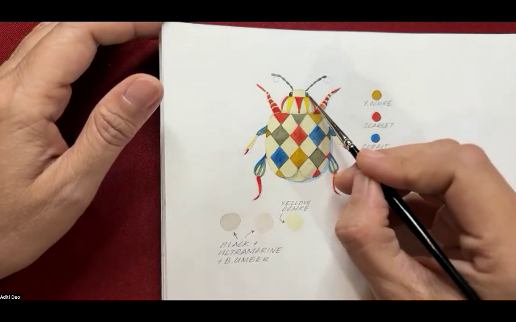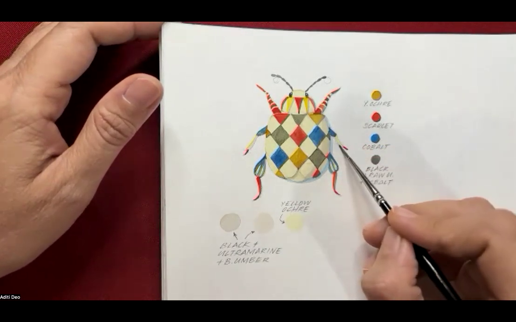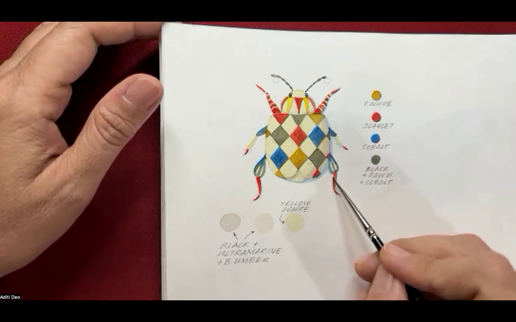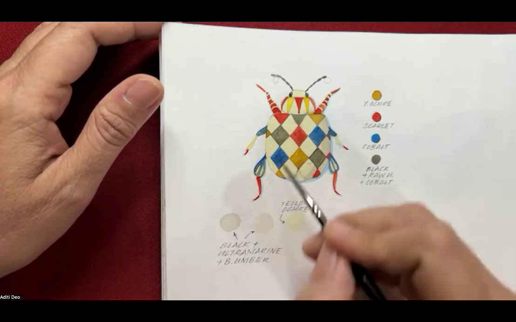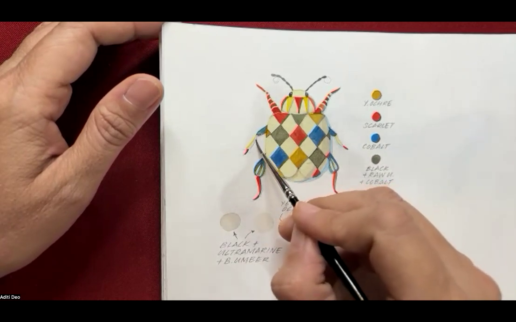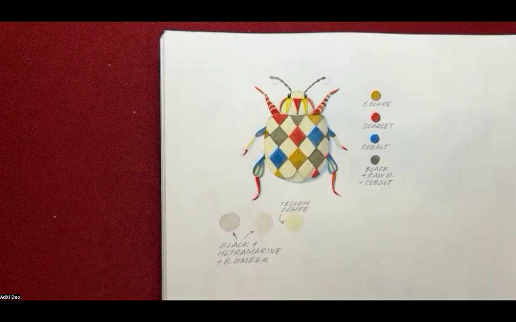So it's just a little stain of cerulean, and only on one side, to make it look like it's three-dimensional and sitting on this.